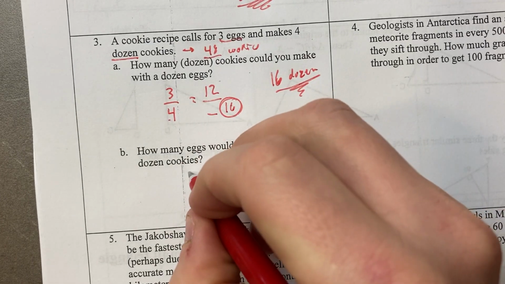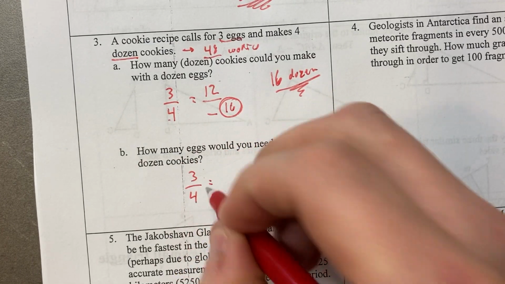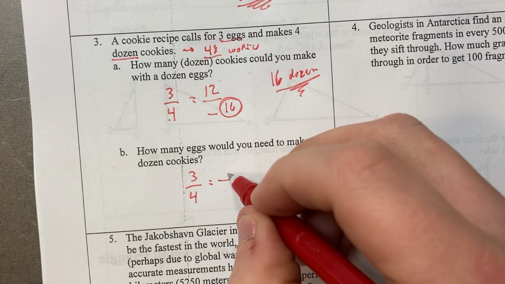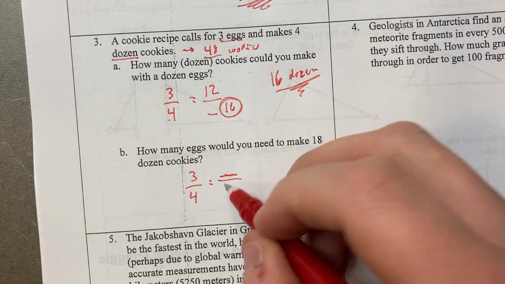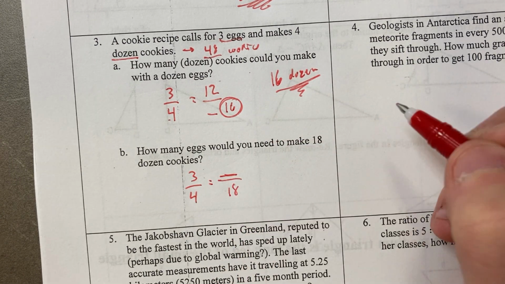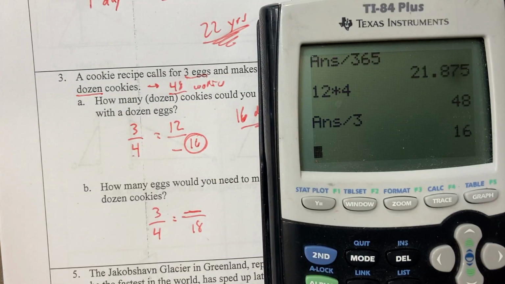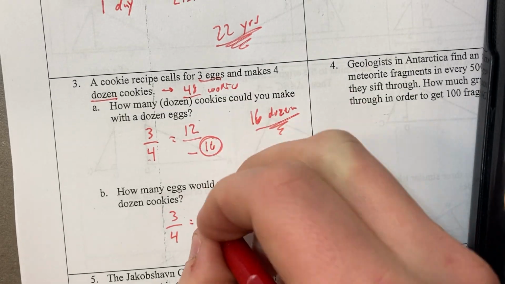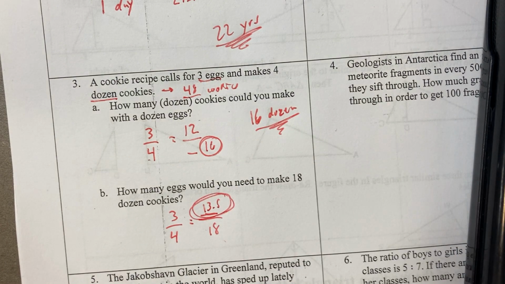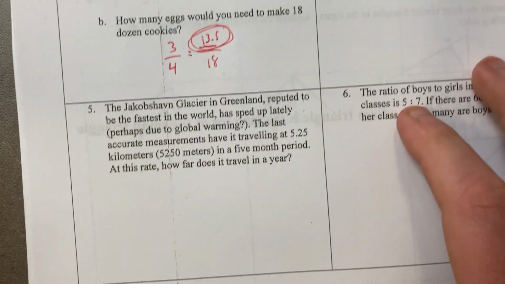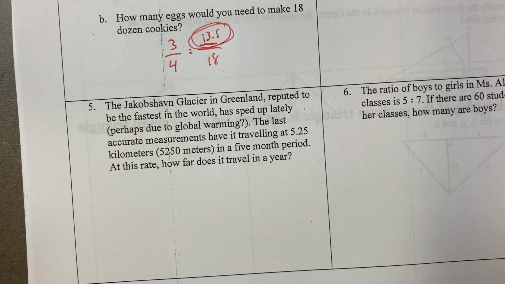Well, if 3 eggs makes 4 dozen cookies, how many eggs does it take to make 18 dozen cookies? Cross multiply and divide by 4 this time. 13.5. You need 13 and a half eggs to make 18 dozen cookies. All right, last problem I'm going to do. You do the rest.